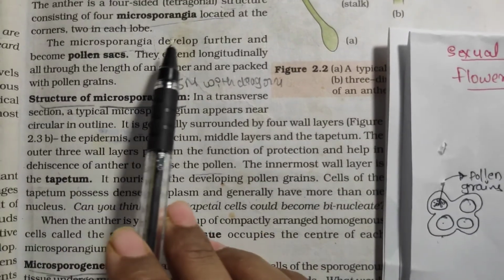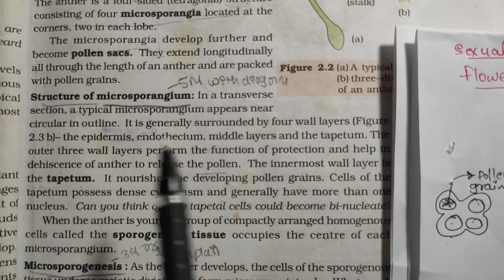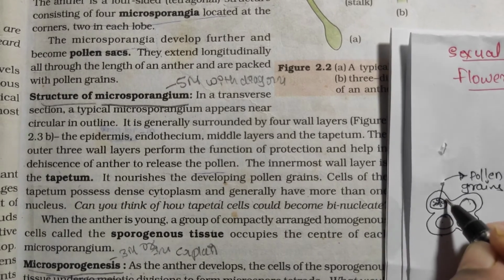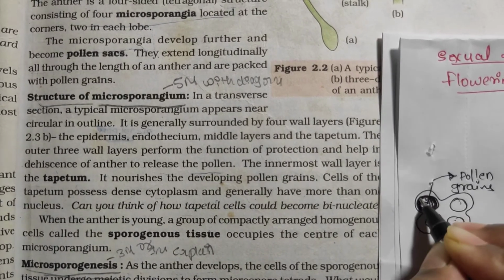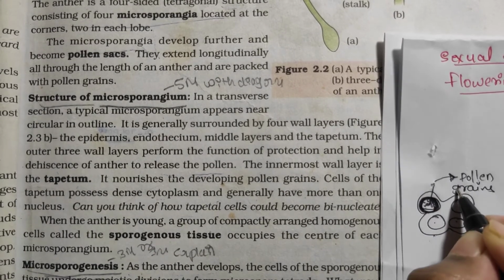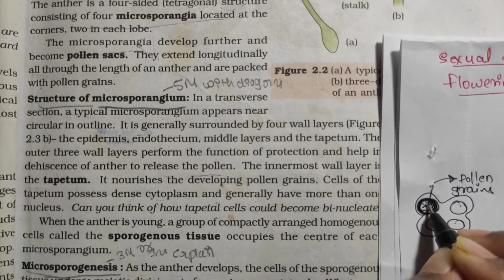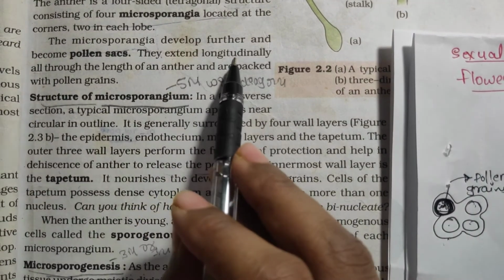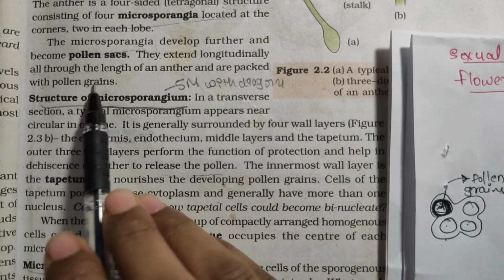See, microsporangia develop further and become pollen sacs. Okay, they are telling about pollen sacs. Now understand, this is the sporangia, microsporangia. When mature pollen grains are present, we can also call it a pollen sac. They extend longitudinally all through the length of the anther and are packed with pollen grains.